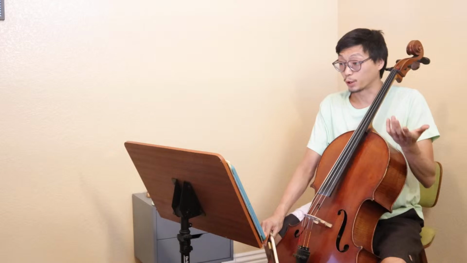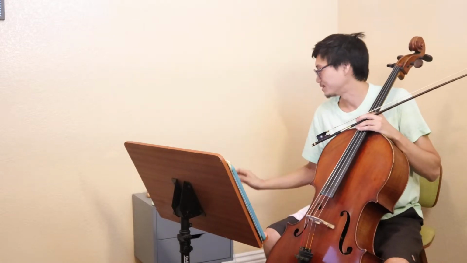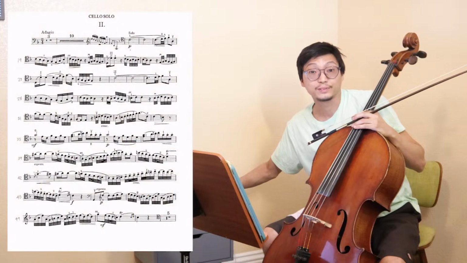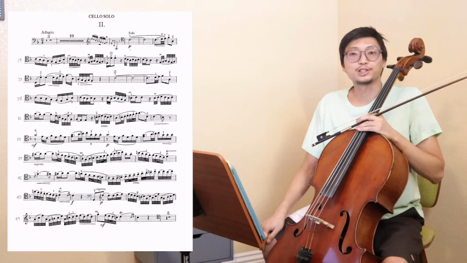Today we're gonna continue with the Haydn Cello Concerto in C major, and we're gonna look at the second movement today, the Adagio. So let's just jump right in.